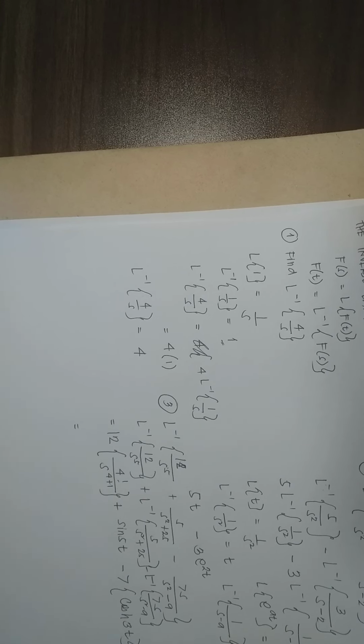So what is 4 factorial? 4 factorial is 4 times 3 is 12, times 2, 24, times 1.